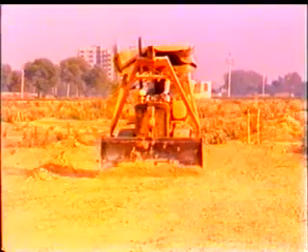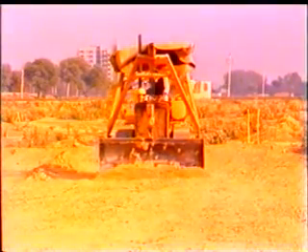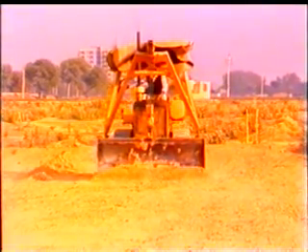On a construction project, earth-moving jobs involve a variety of operations which include excavation of earth, loading.